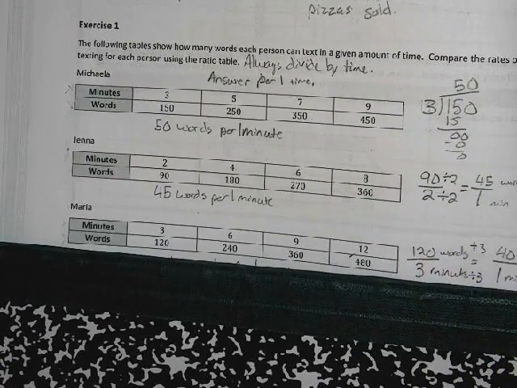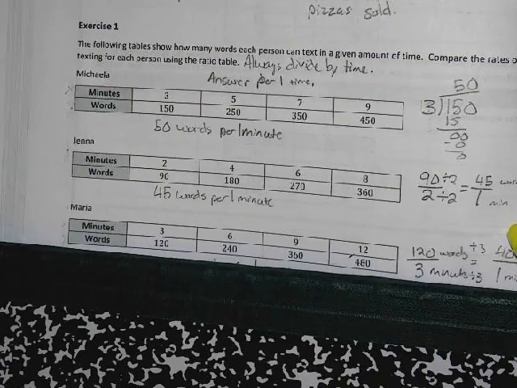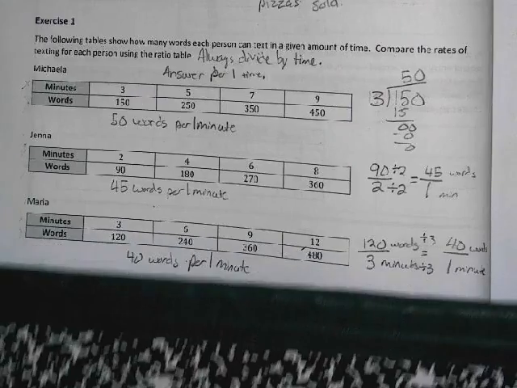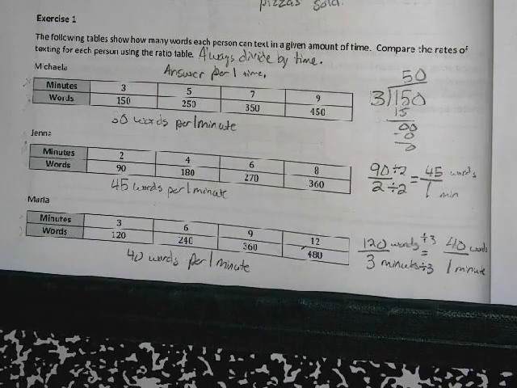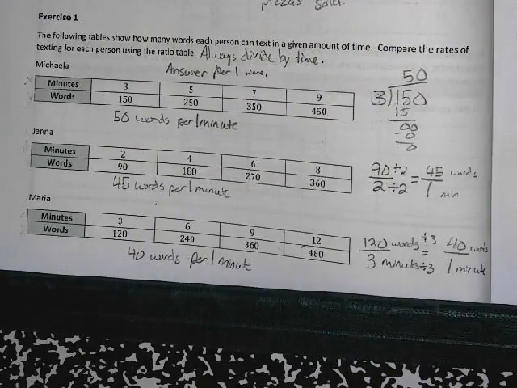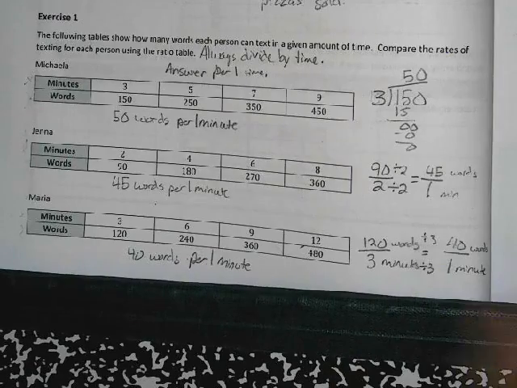Their greatest common factor was 3. 120 divided by 3 gave me 40. 3 divided by 3 gave me 1, and that would be 40 words in 1 minute, which means my rate was 40 words per 1 minute. All of these are rates following the definition because it was per one of the amounts, and in this case, it was our time.